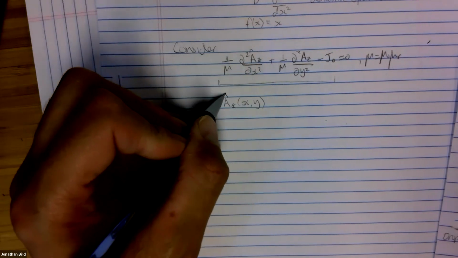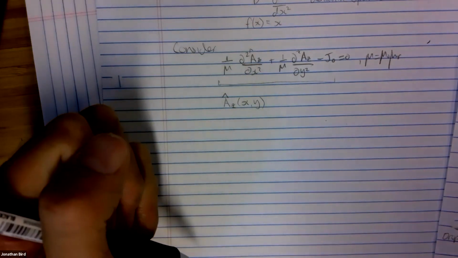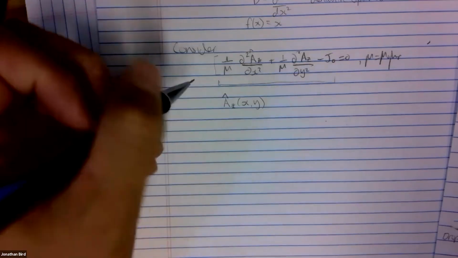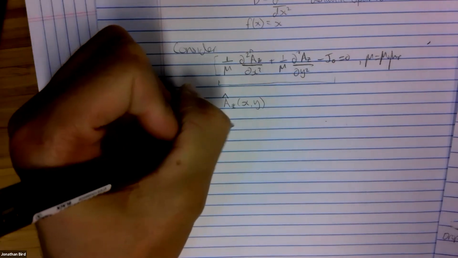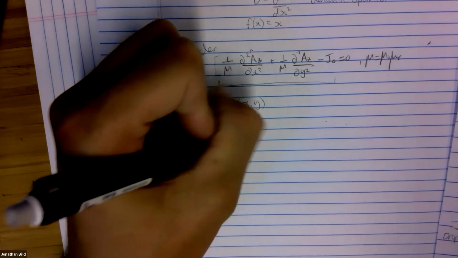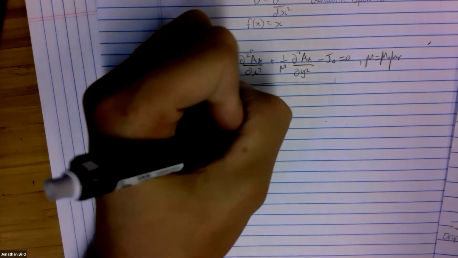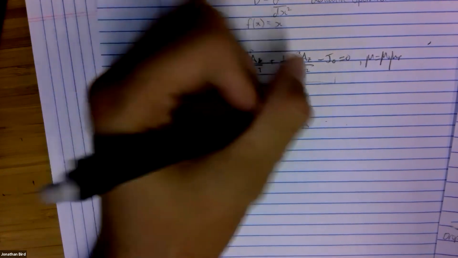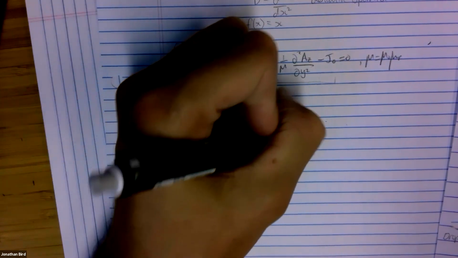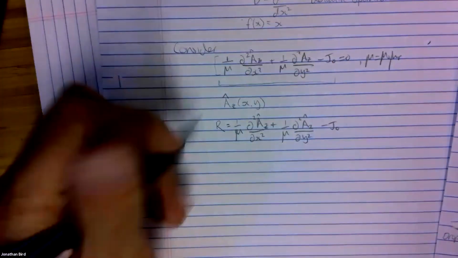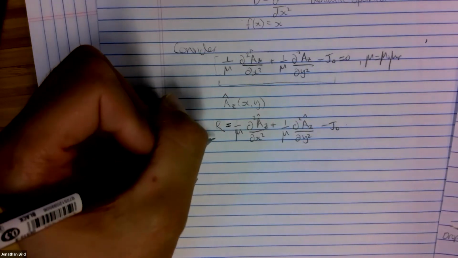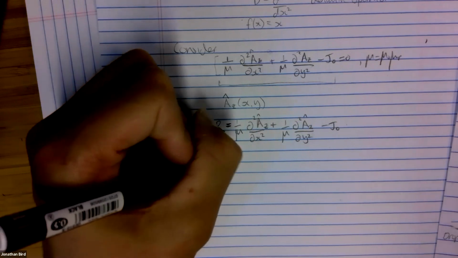You'd substitute that into the differential equation you're trying to solve, and then you get a residual out. So you'd get out an error. This will be an error. It won't be 0 unless you've got the exact answer. So R will be greater than 0.